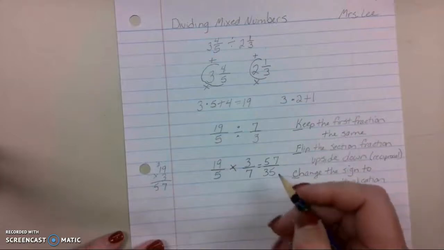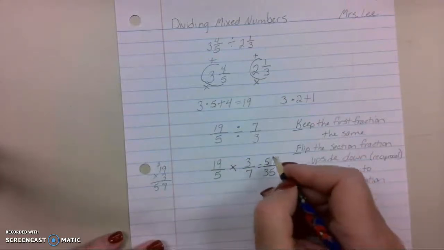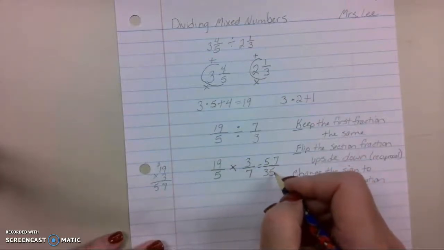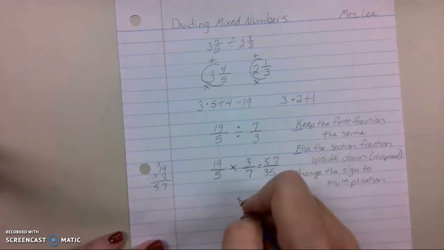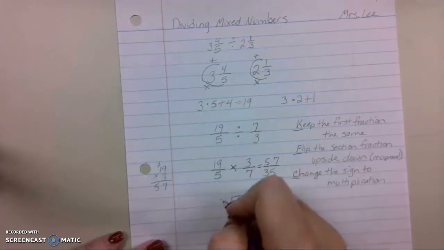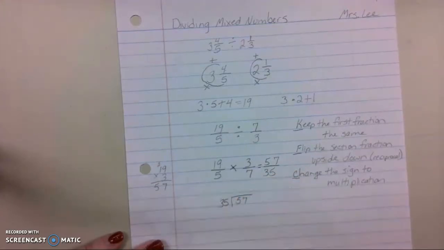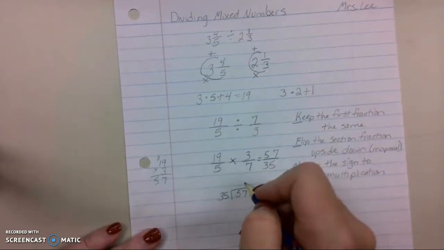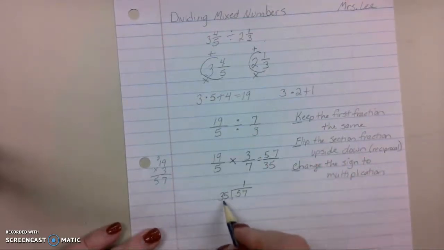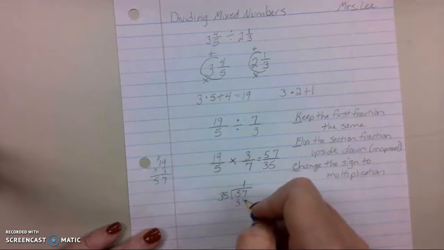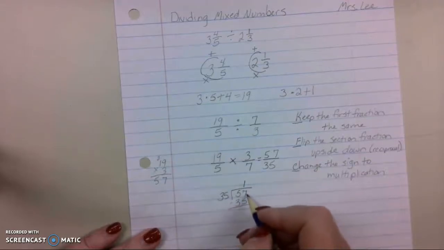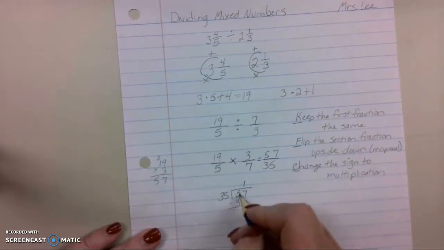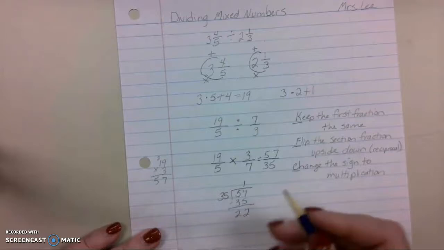Okay? All right, now in class we talked about to change an improper fraction into a mixed number, we use that big J. So we set up our division problem. 35 goes into 57 one time. 1 times 35 is 35. And then we subtract. 7 take away 5 is 2. 5 take away 3 is 2.